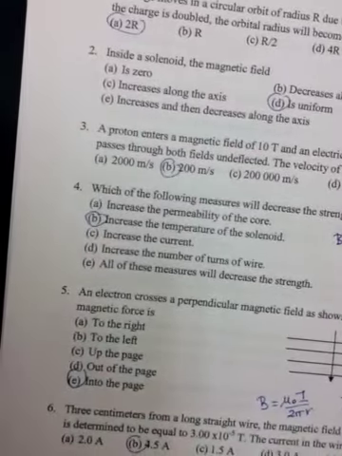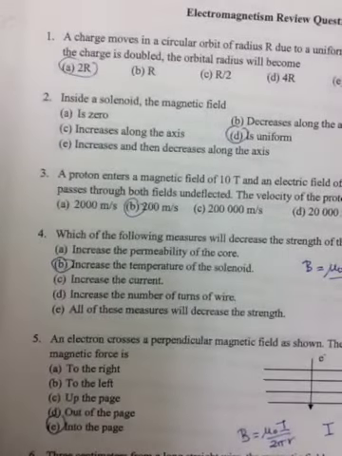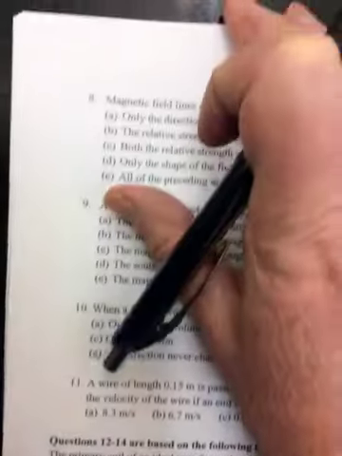Turn the page over if I can. Oh, actually, I think I have a second.